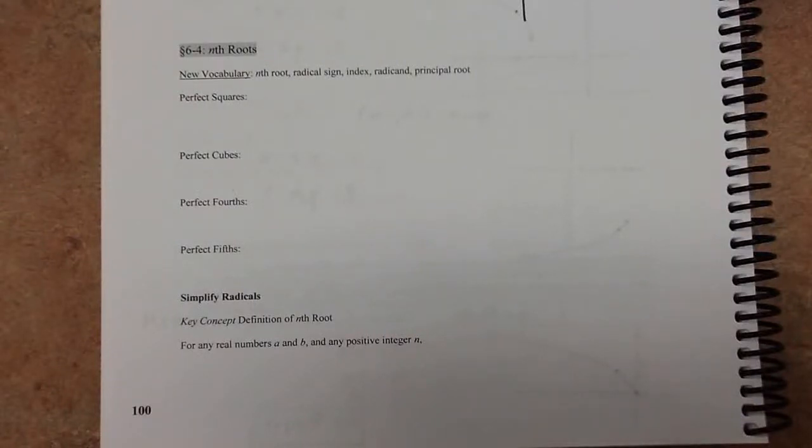All right, guys, we're going to be simplifying square roots, cube roots, fourth roots, fifth roots. So to start us off, I want to give you a list of the ones that you absolutely should know. I've noticed over the years that too many people don't know perfect squares, let alone perfect cubes, fourth and fifth roots. So I'm going to write down all of the ones that you should know.